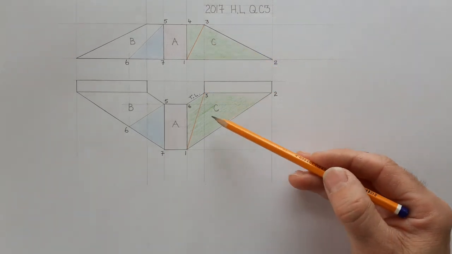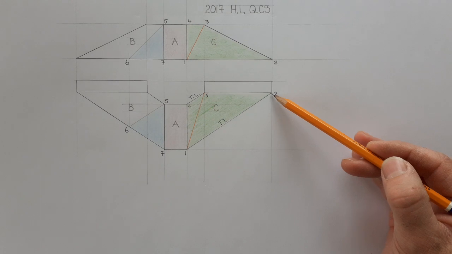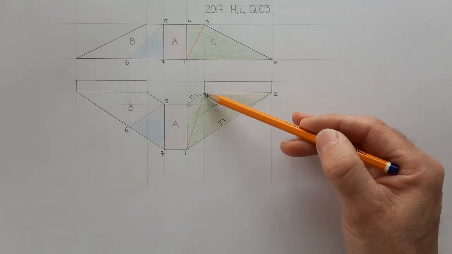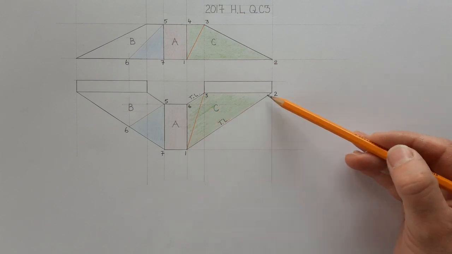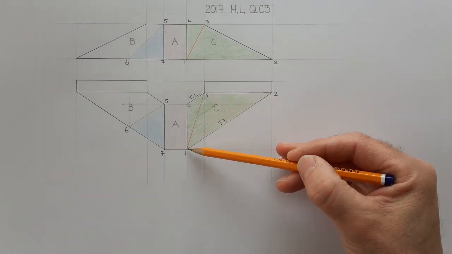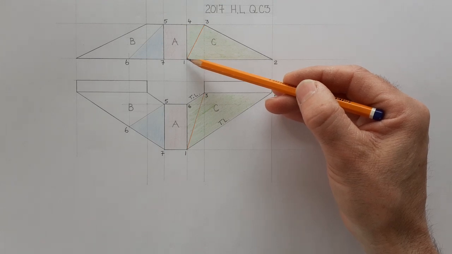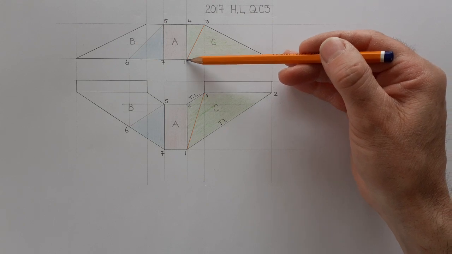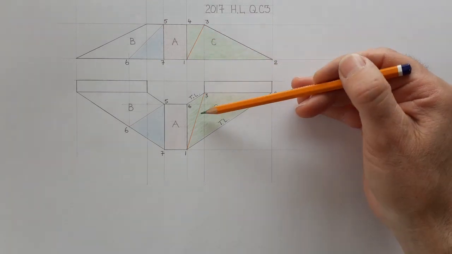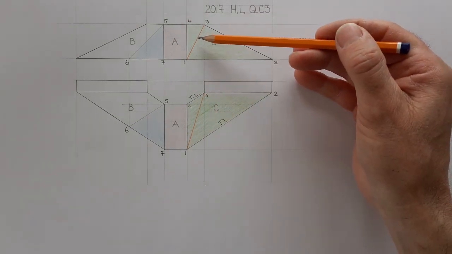So my shortest diagonal, there are 2 diagonals that can be drawn on surface C. One is from that corner 4 as far as 2, and one is from the corner 3 as far as 1. Obviously 3, 1 is shorter than 4, 2. So the diagonal I require is 3 as far as 1, which in the front elevation is 3 as far as 1. Okay, now they're asking me for the true length. So again, if I go back to my normal rules, this is not horizontal in front elevation, therefore it's not true length in plan. This is not horizontal in plan, therefore it's not true length in front elevation.